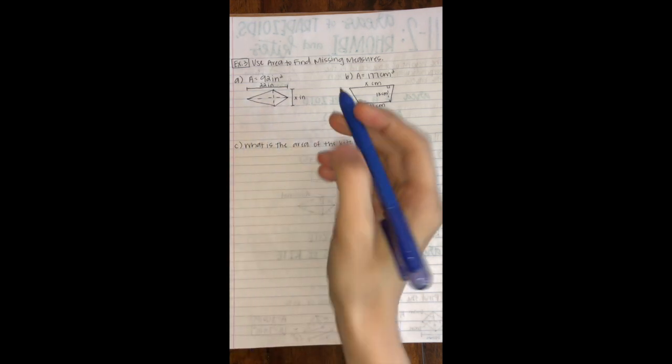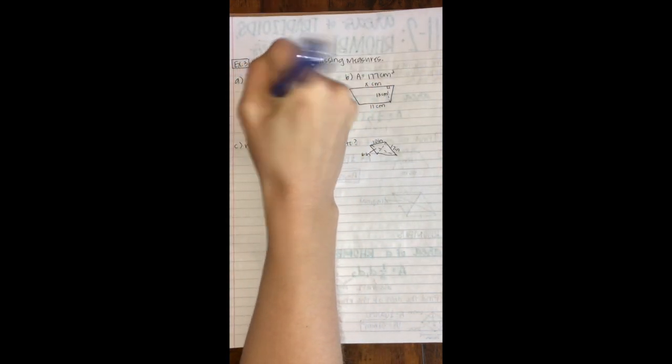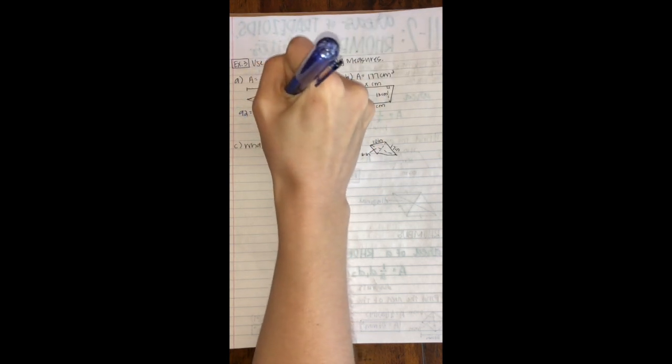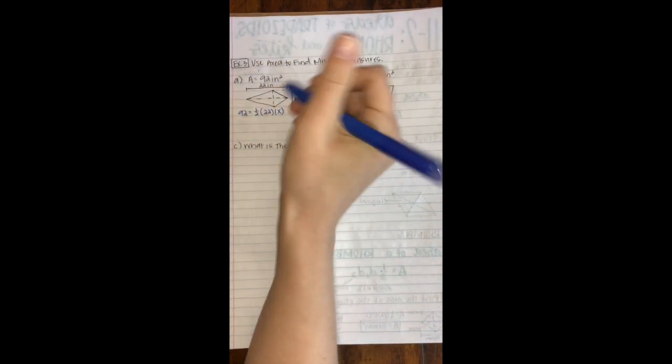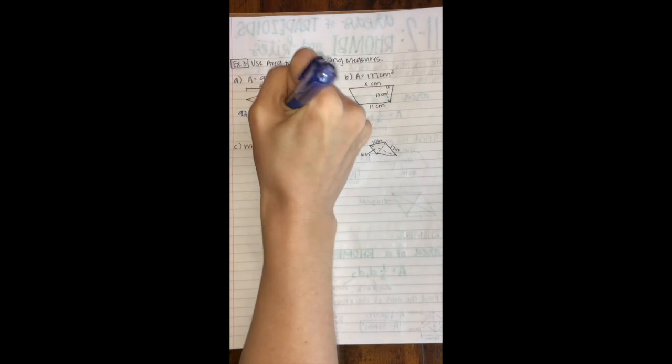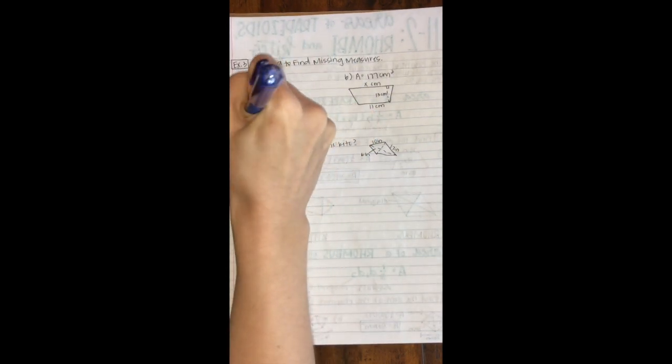Okay, so for our last example, we're going to be using the area to find missing measures, or just find missing parts and then solve for whatever we're asked for. On A, we have a kite, and the area is 92 inches squared. One of the diagonals is 22 and the other is x. So 92 equals 1/2 times 22 times x. Well, half of 22 is 11. So I'm going to divide by 11 on both sides.